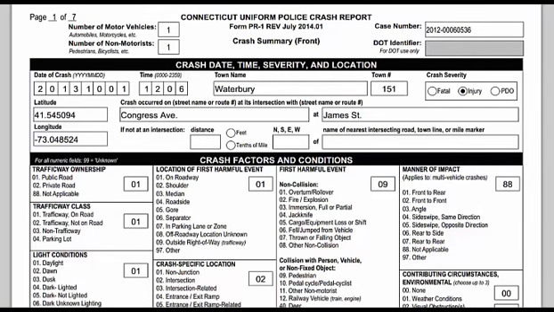The first page is the crash summary form. At the top of this form, you'll see boxes where the officer can enter in the number of motor vehicles and number of non-motorists involved in the crash. At the top right, there's a box where the officer enters in the case number for this crash.